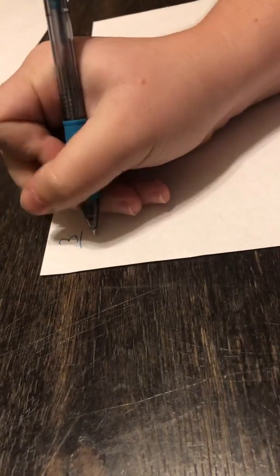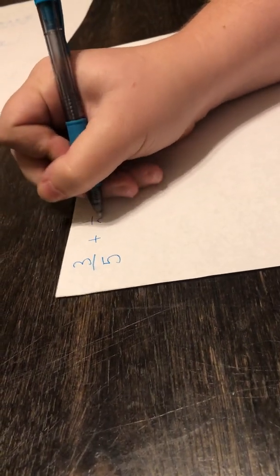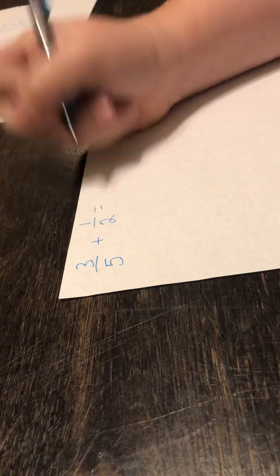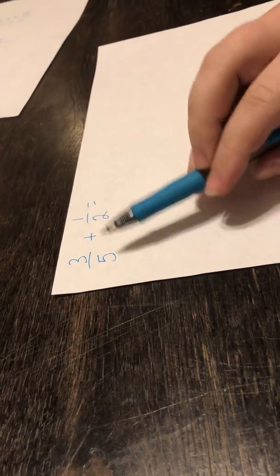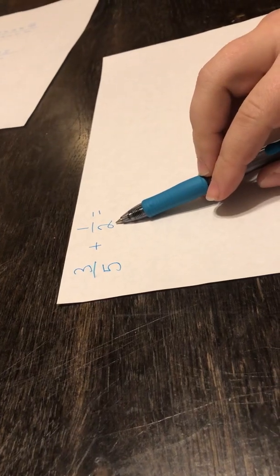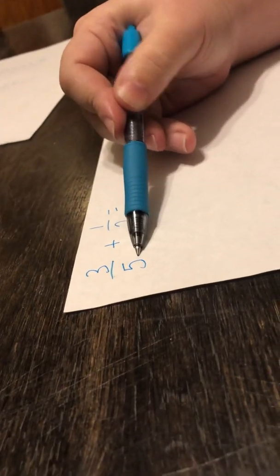We have 3/5, and we are adding 1/2 to 3/5. First thing I have to do is look and make sure that my denominators are the same. Uh-oh, they're not the same. Next up, now that I know these are not the same, I'm looking at the denominators, the 5 and the 2, and I need to find common multiples between 5 and 2.